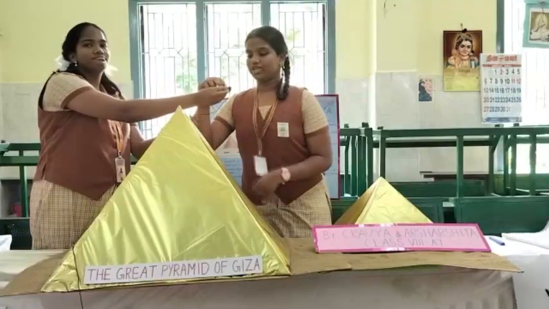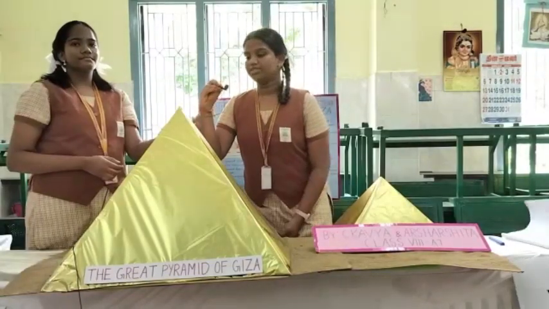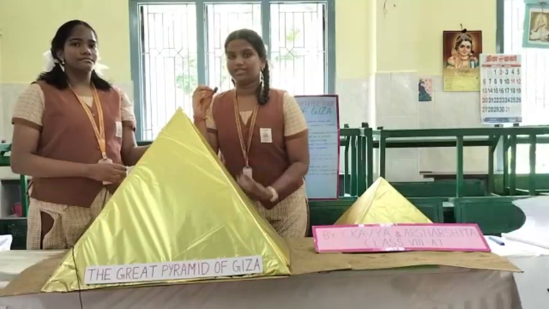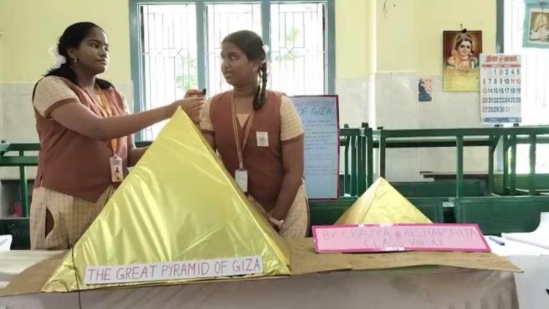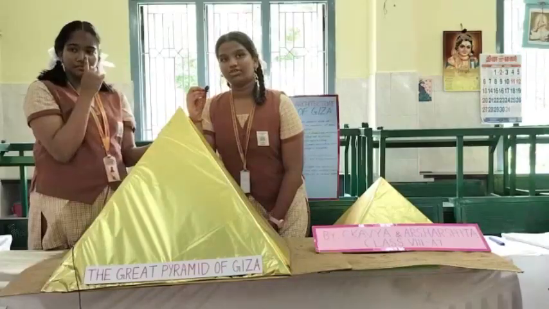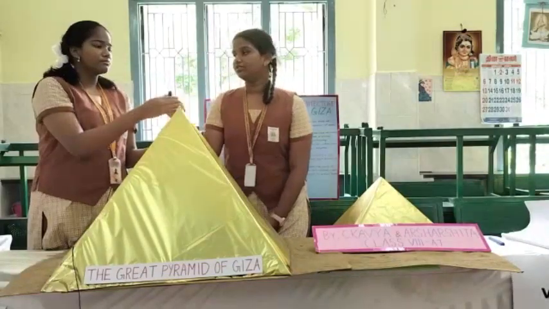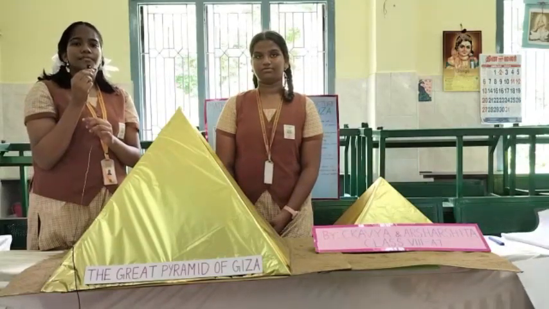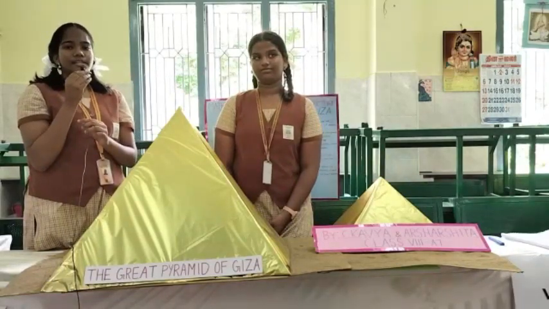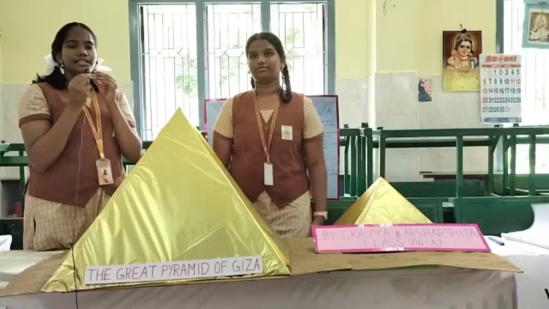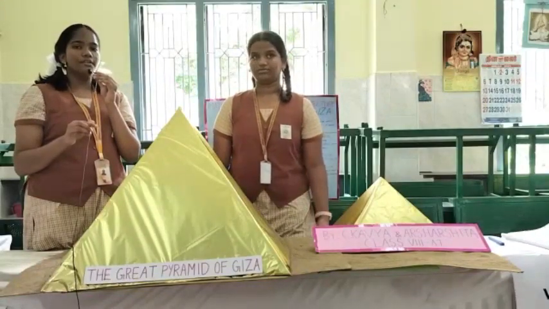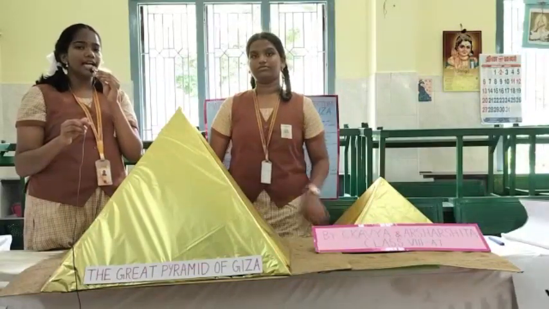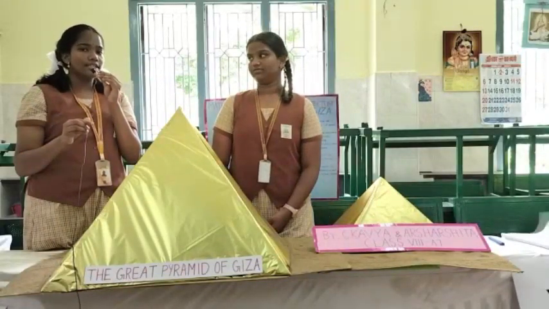Our aim is to showcase how mathematical principles, particularly geometry, were used in building this pyramid, and its connection to modern day architecture and navigation. The pyramid's precision is remarkable. It's built from about 2.3 million limestone and granite blocks, with some blocks weighing over 80 tons. And its base is also almost perfectly aligned with the four cardinal points: north, south, east and west.